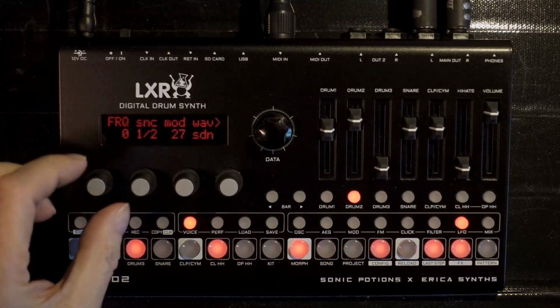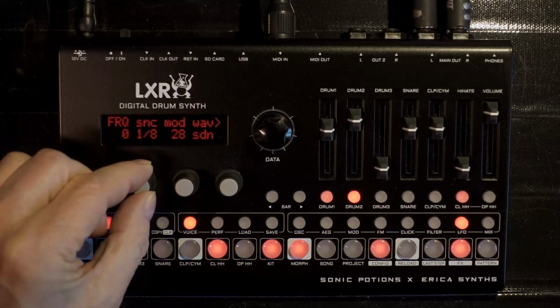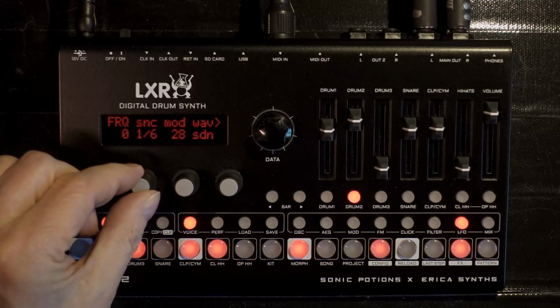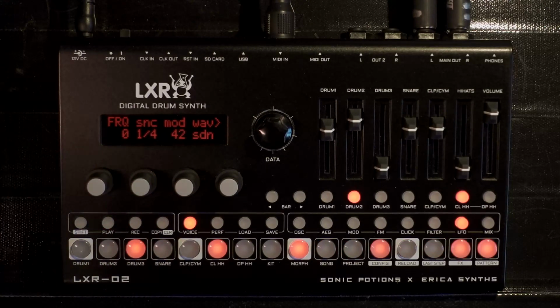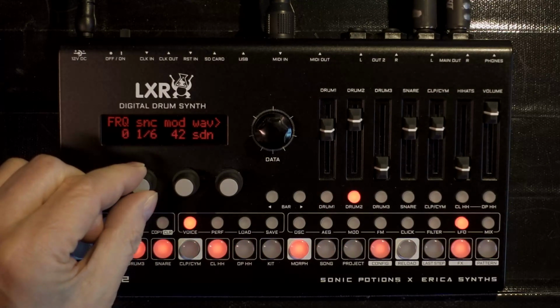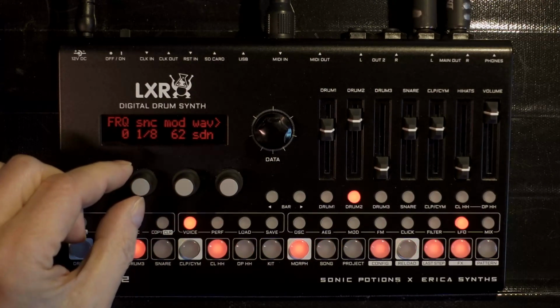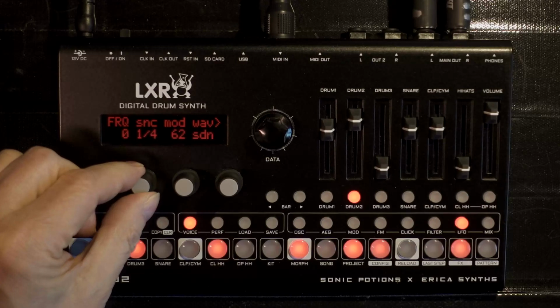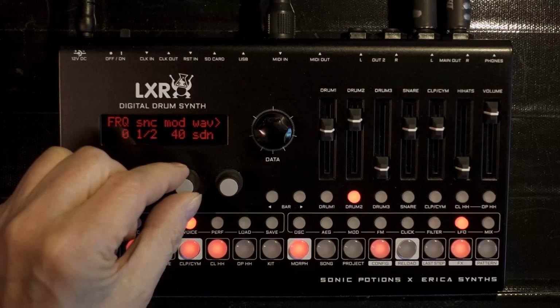We can make that more obvious. So we're hearing that LFO repeating. We can lengthen it out.